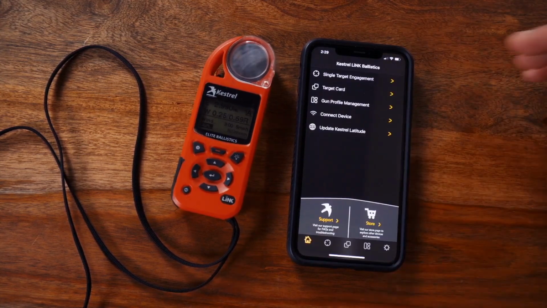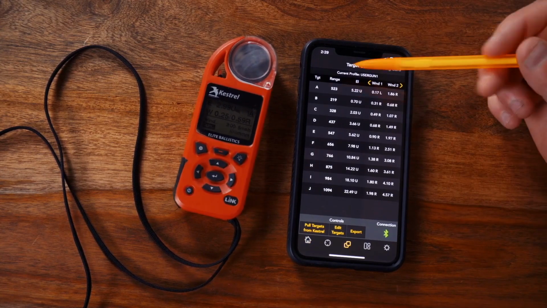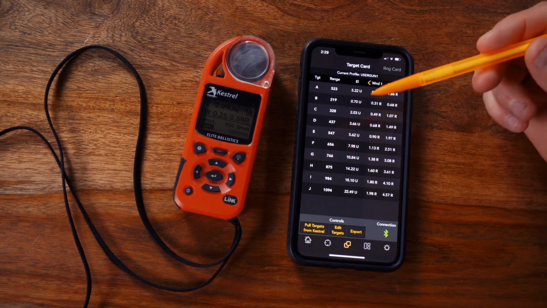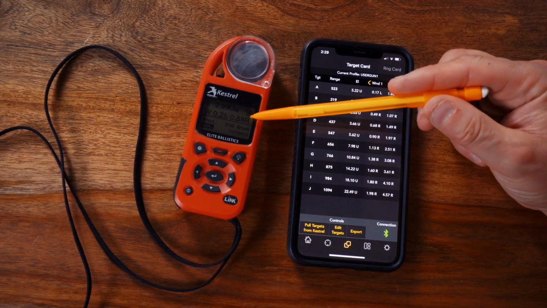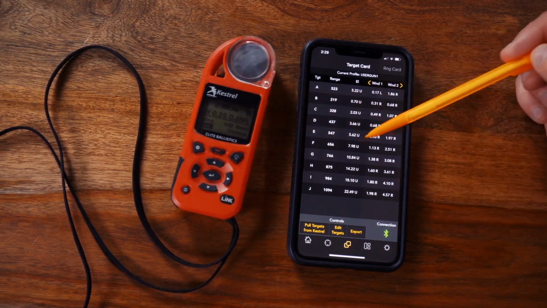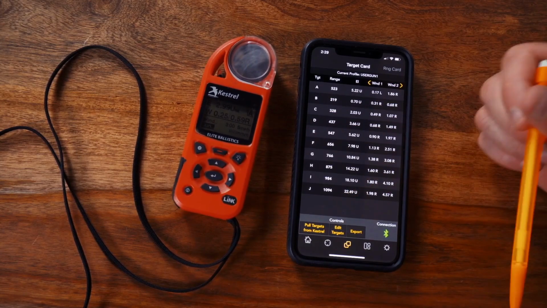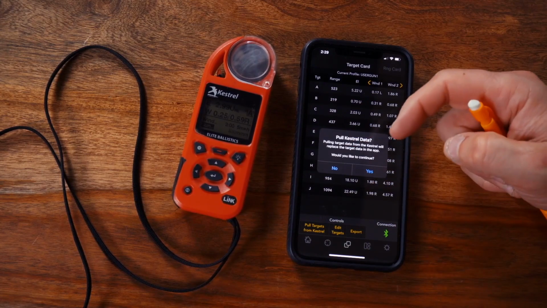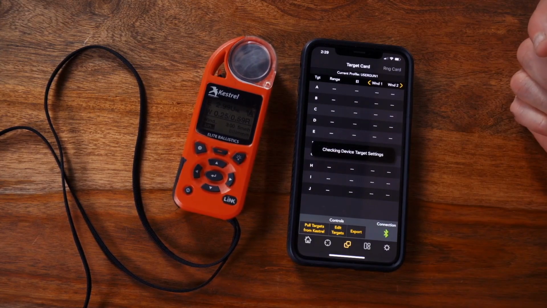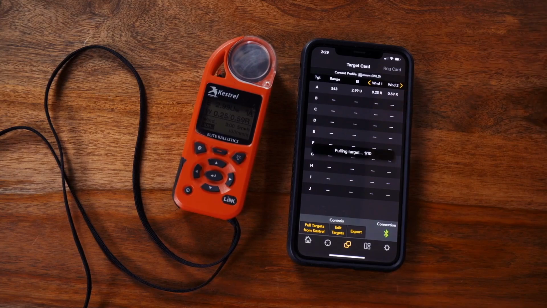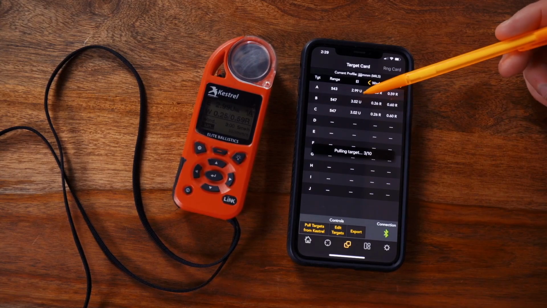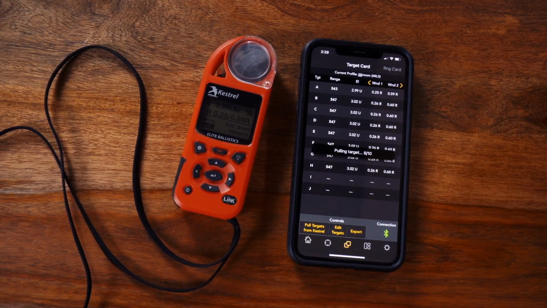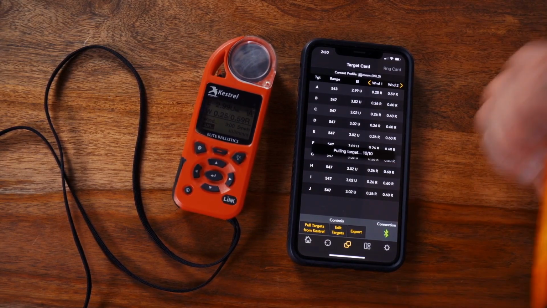Okay, so target card, you can punch in. We talked about that in the Kestrel also. If I already had a target card built in my Kestrel, I can pull it in here. So I didn't have one, but I would pull targets from Kestrel right here. Didn't come up because I didn't actually. Oh, it did. They're all the same because I just did one target. But if I had a target card, I would pull it in there.